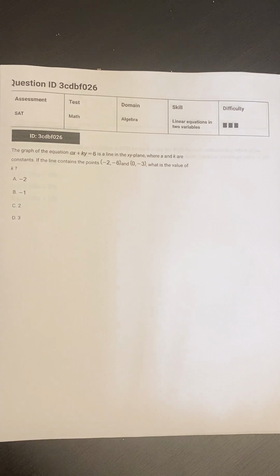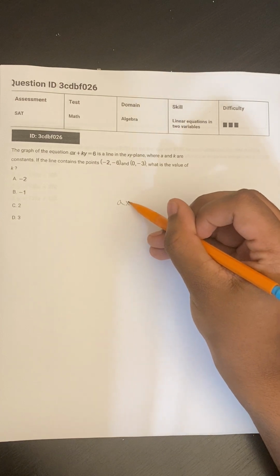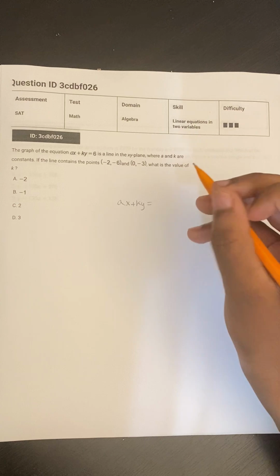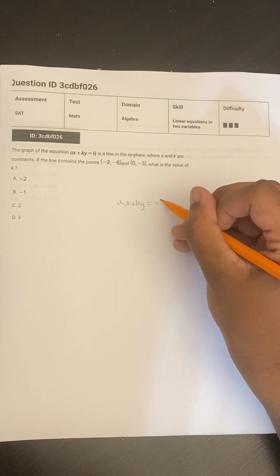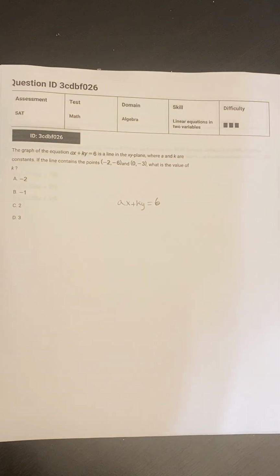Now let's go to the next question. The next question is, the graph of the equation ax plus ky equals 6 is a line in the xy plane, where a and k are constants. If the line contains the points (2, negative 6) and (0, negative 3), what is the value of k?